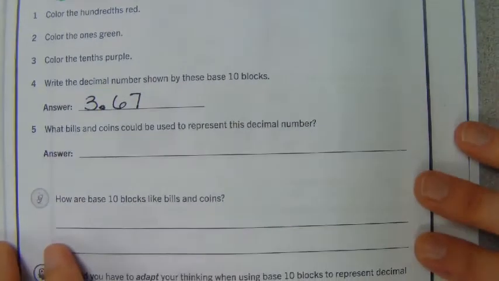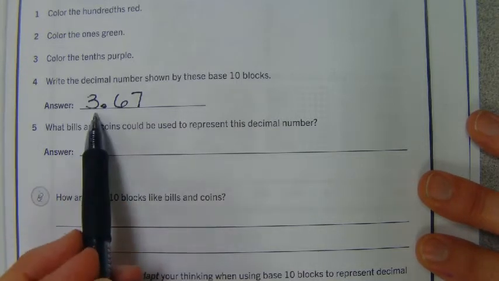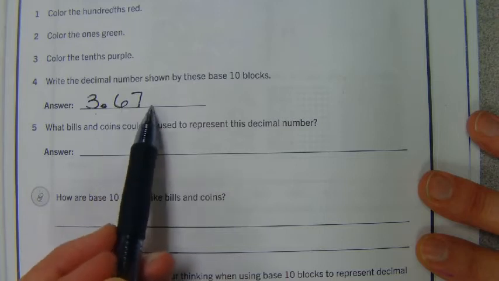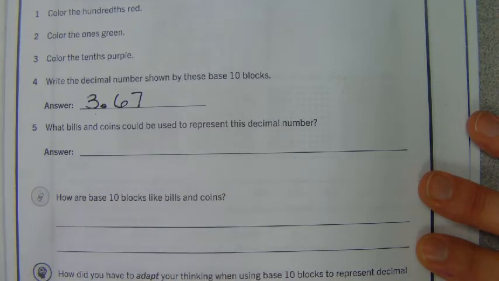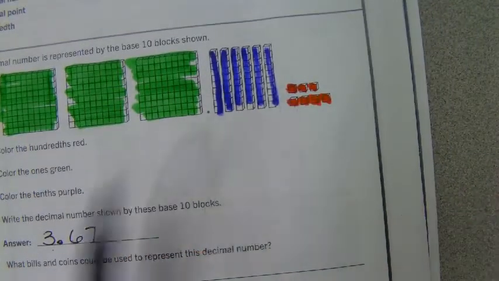So what bills and coins could be used to represent this decimal number? Well, in that case, I would use 3 $1 bills, 6 dimes, and 7 pennies. So base 10 blocks are pretty much like dollars, dimes, and pennies.